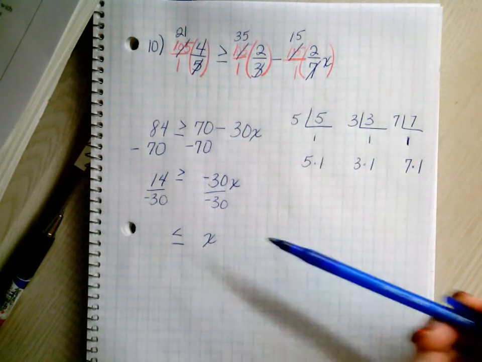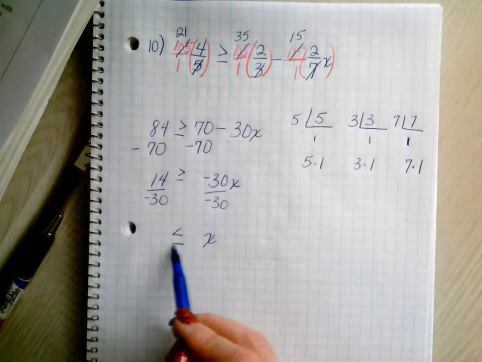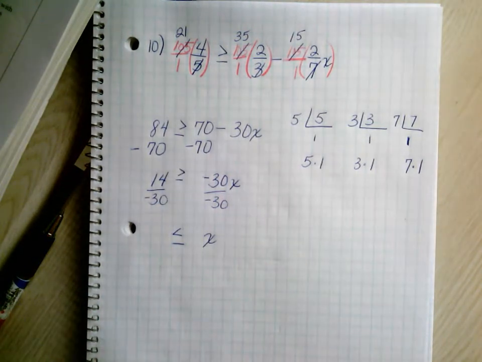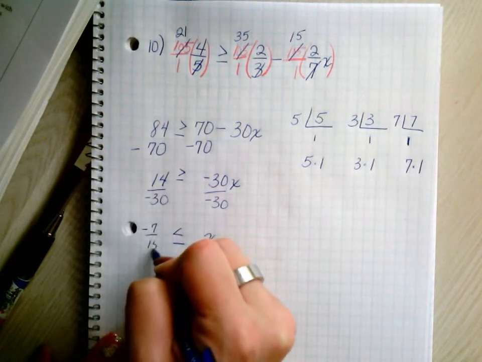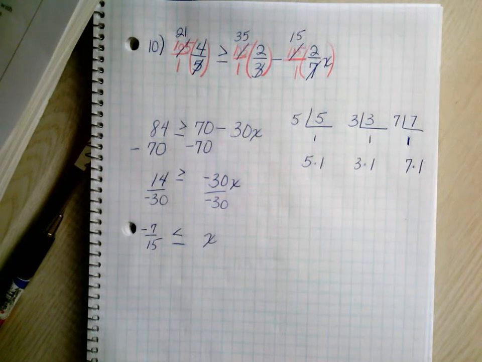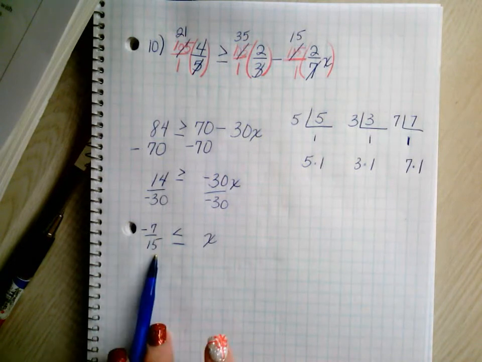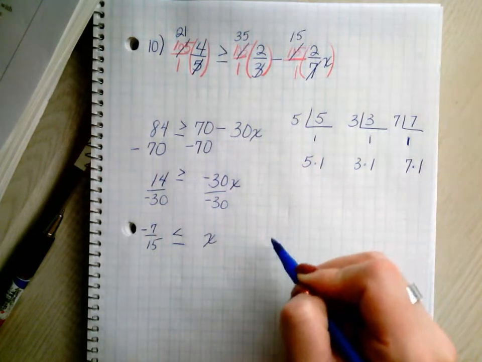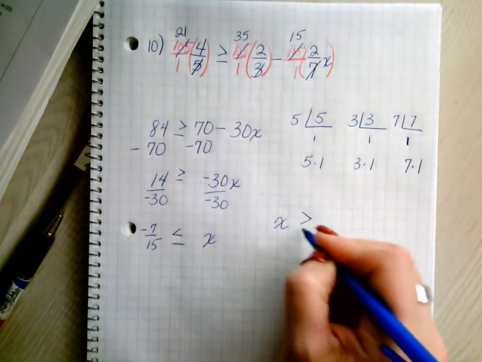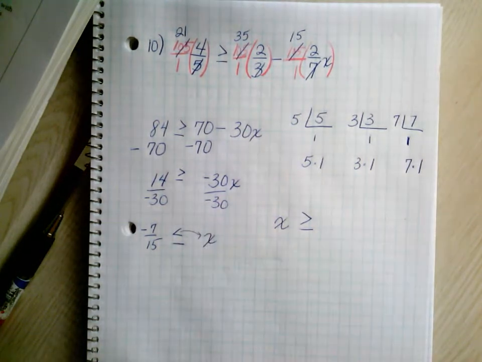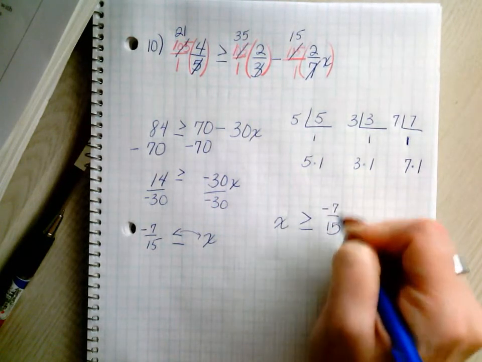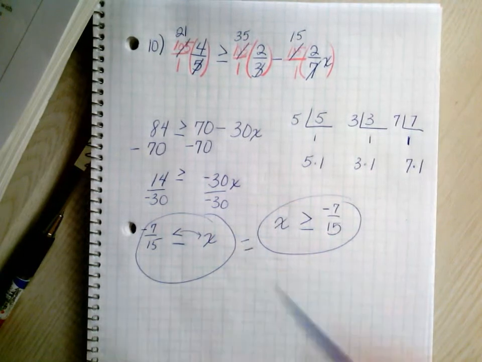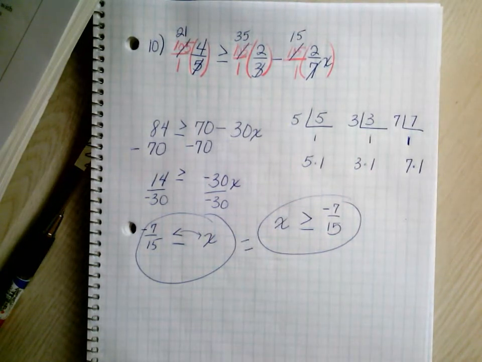If I speak about x and I read it that way, x is greater than or equal to whatever the result of this is. Both of them are divisible by 2, so negative 7/15 in reduced form. If you wrote it this way, you have negative 7/15 is less than or equal to x. But if you refer back to x, you simply flip it around with the open mouth still facing the x, which means x is greater than or equal to negative 7/15. Do you guys see how these two things refer to the same thing, only flip-flopped? That's number 10.